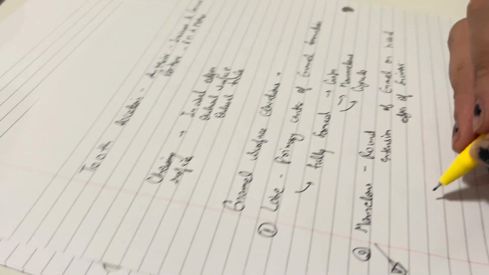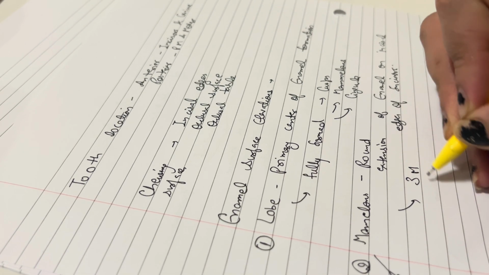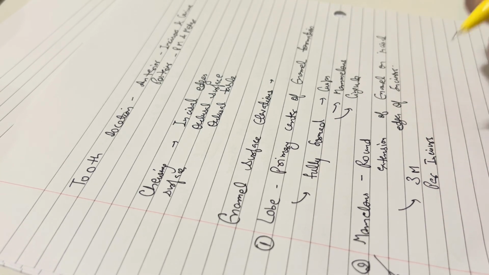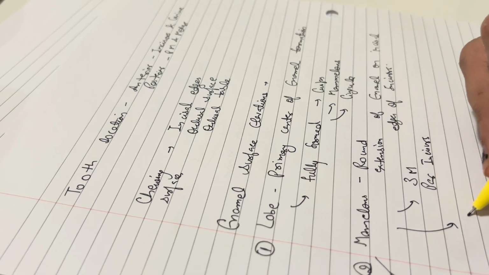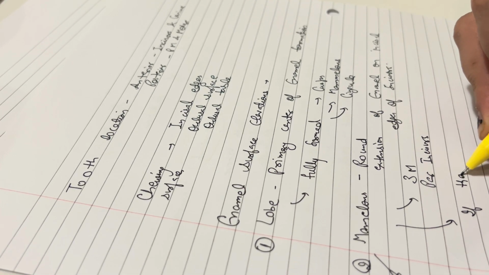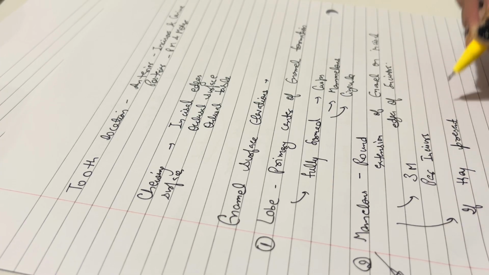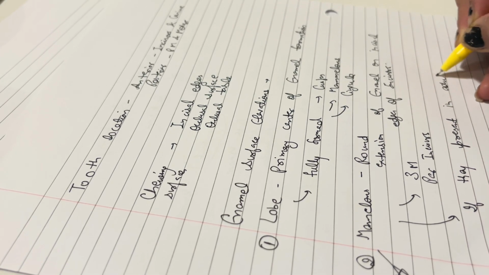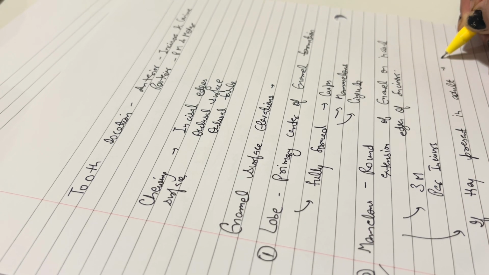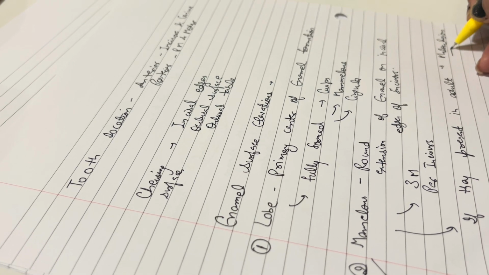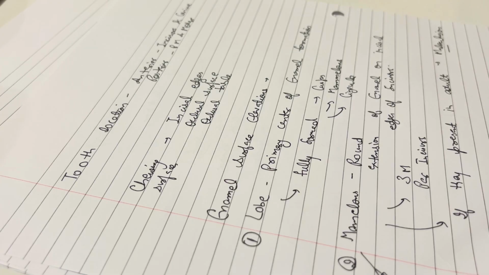So three mammelons per incisor. The question asked is if they are present. If they are present in the adult, then it's a sign of malocclusion. Very important.